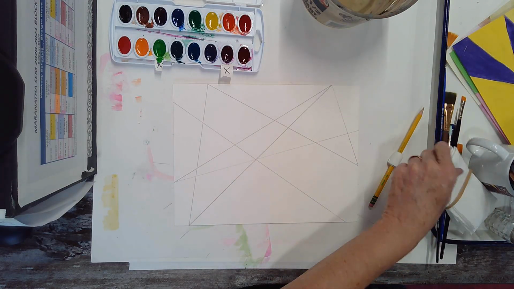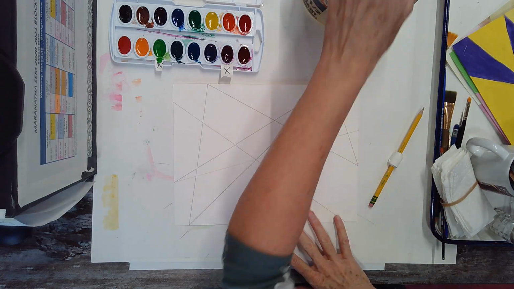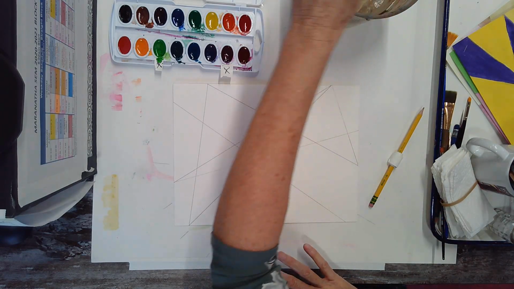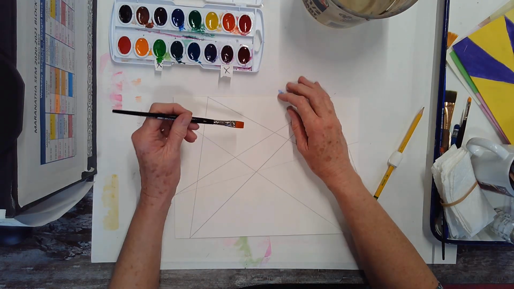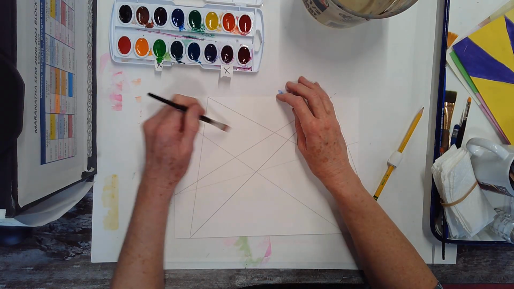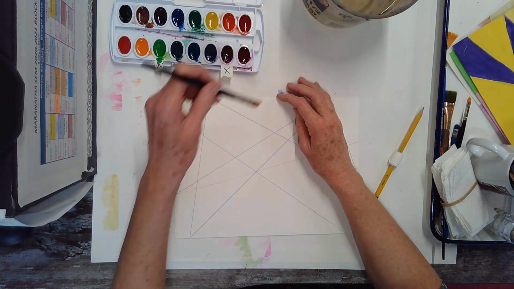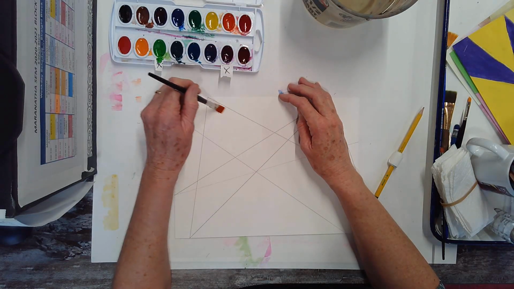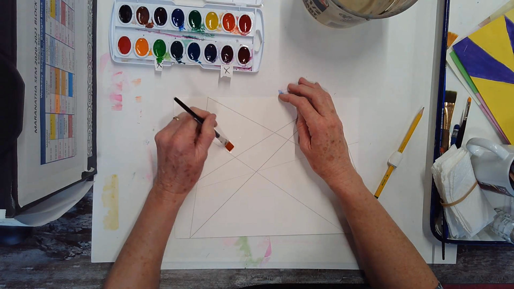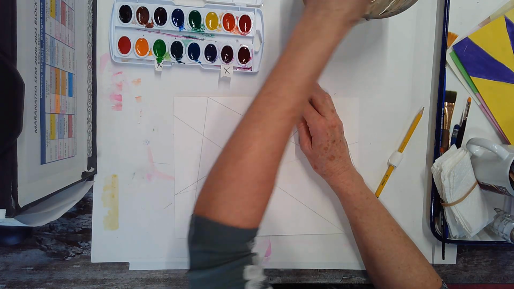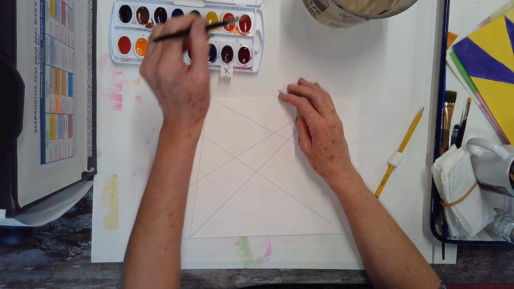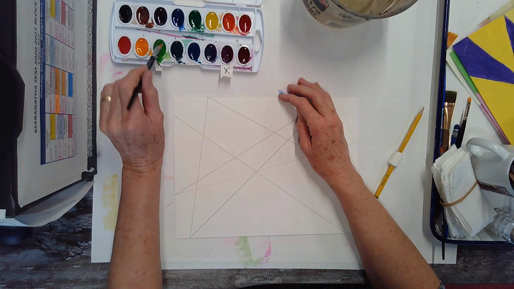And then basically what I'm going to do is I'm just going to start painting. We're going to be using even tone wash. Remember when you use the word wash, that means the paper is wet first. So I'm going to get my section wet, and then I'm going to start to add my color after it's wet. Don't forget to get your paints wet too, so they're soft and ready to go for you.